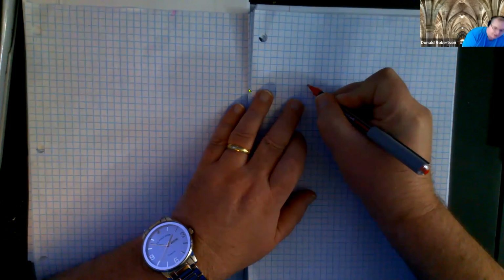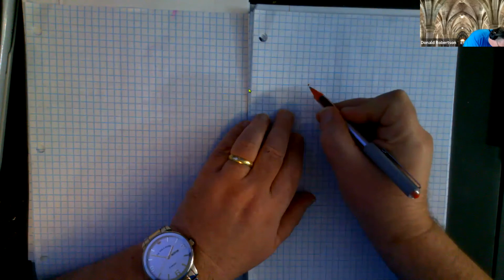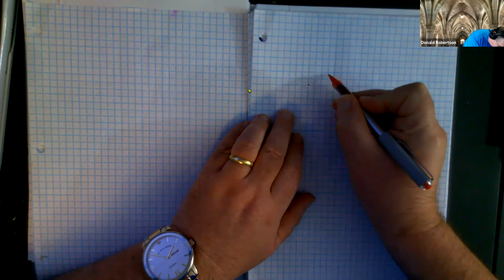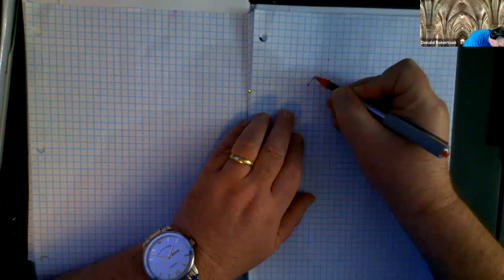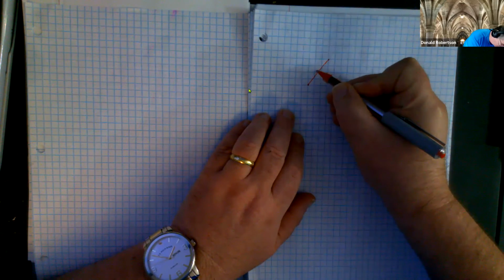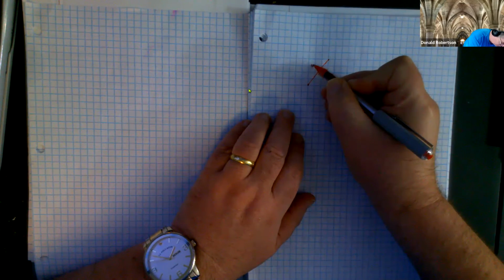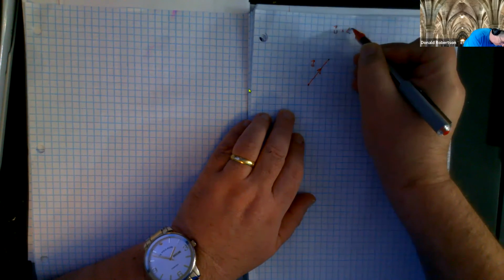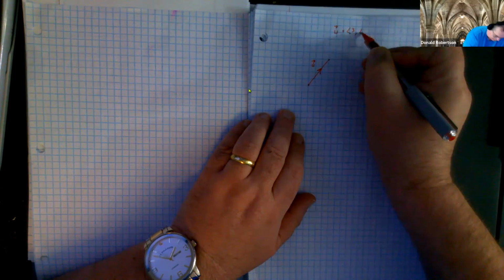So let's suppose I start at any point I like, and I go 1, 2, 3 along, and 1, 2, 3, 4 up. That I'm going to call the vector u. And the components were 3 in the x direction, 4 in the y direction. So if someone said, draw this vector on square paper, this is what it would look like. Agreed? Now you notice that the direction is upwards.